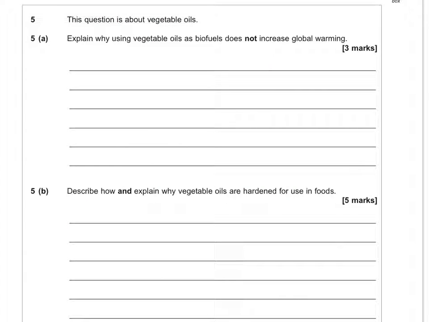Question 5. This question is about vegetable oils. 5a. Explain why using vegetable oils as biofuels does not increase global warming. Okay, so for this one, they want you to talk about how this is carbon neutral. Alright, so lots of people messed up on this one because they put that burning vegetable oils as biofuels does not release carbon dioxide. It does release carbon dioxide, however, during its lifetime, when it's growing and photosynthesizing, it takes in carbon dioxide.